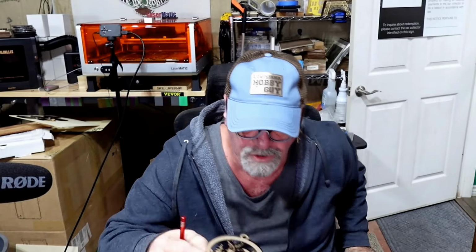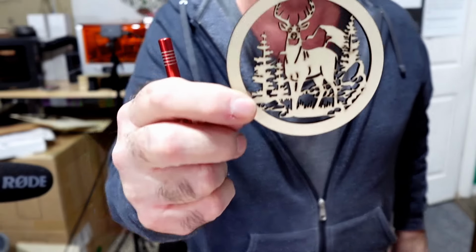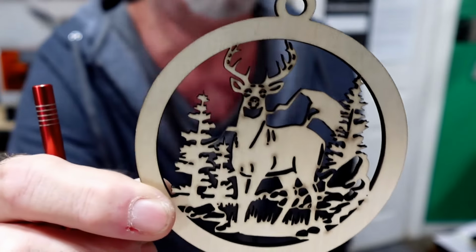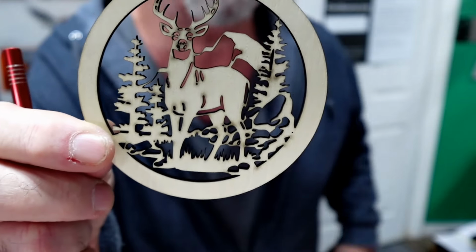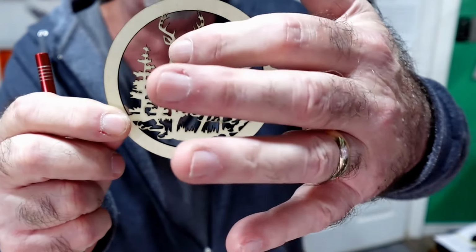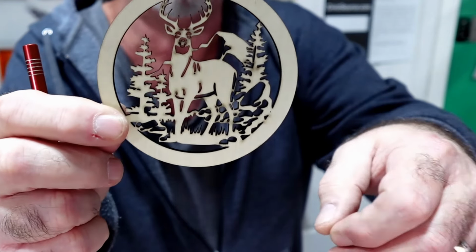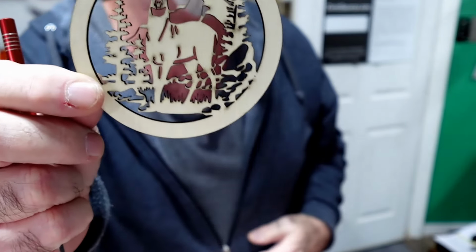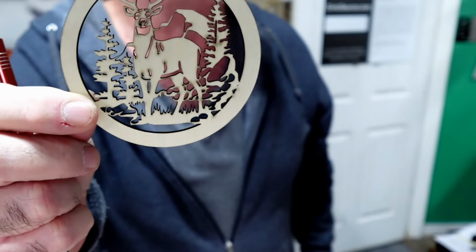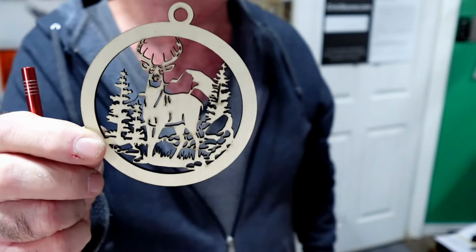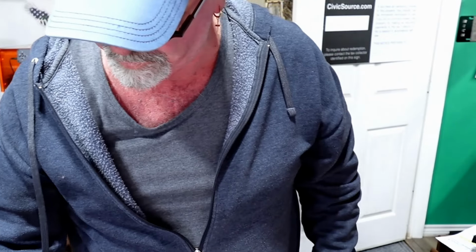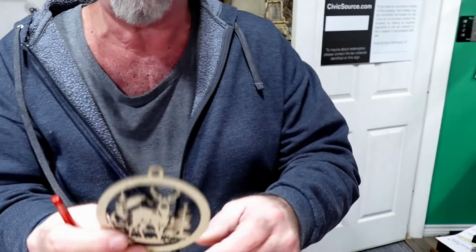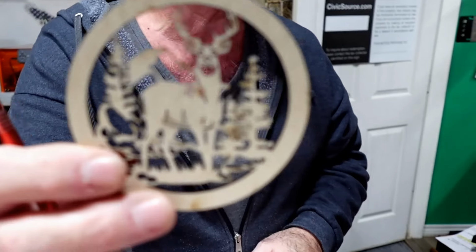Let me see if I can show you this up close. You can see that looks really nice. And what I'm going to do is paint behind it, like the eyes and the mouth and stuff like that. I'll paint the back side a different color, and that'll really make this pop really nicely. So that's one. Here's the other one, and these are straight off the laser.